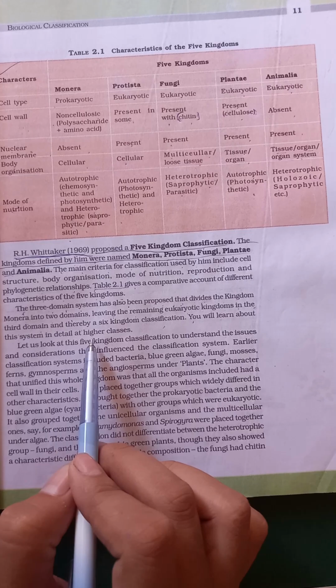Some examples are Aspergillus, Claviceps, and Neurospora. Neurospora is used extensively in biochemical and genetic work. Many members like morels and truffles are edible and are considered delicious.